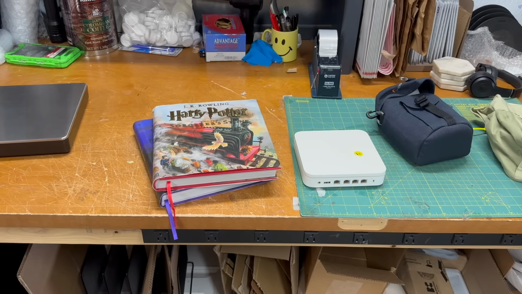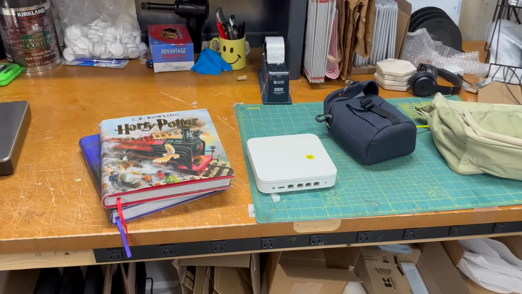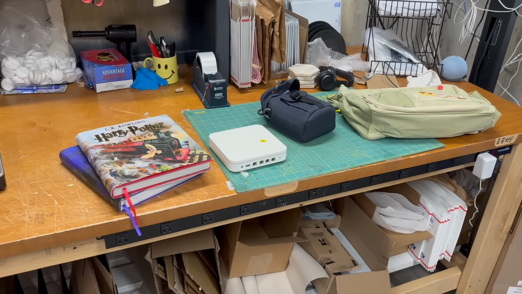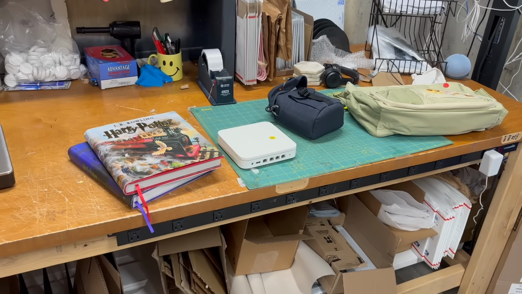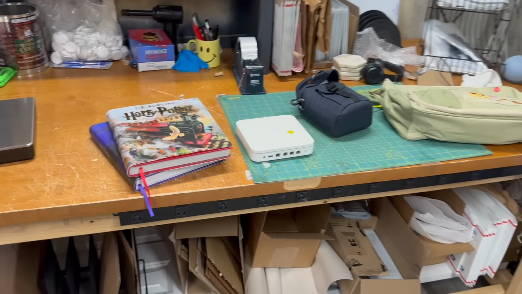But for now, let's take a look at the stuff I picked up at garage sales this past weekend. Not a ton of stuff. There wasn't a whole lot of garage sales out. I feel like later in the year like this, the garage sales start to wane a little bit. So I wasn't finding a whole lot, but we'll check it out anyway.